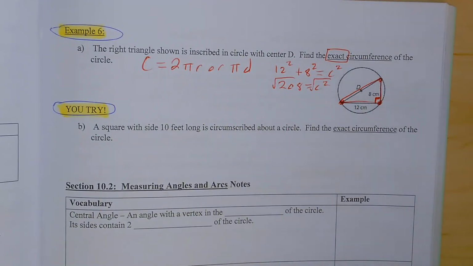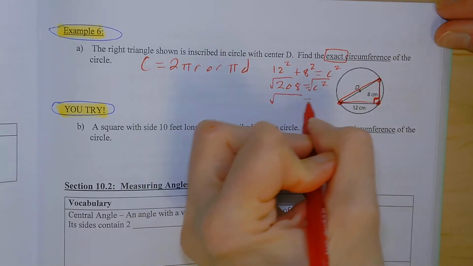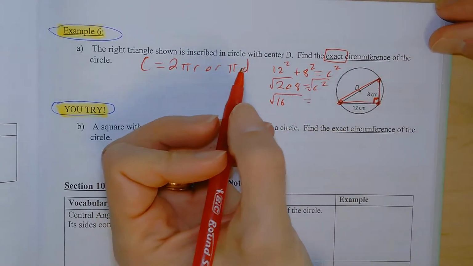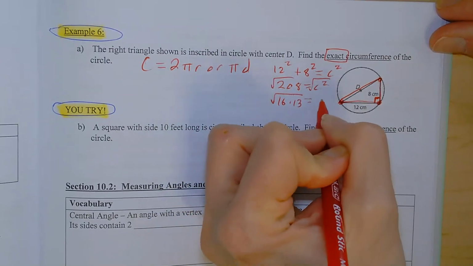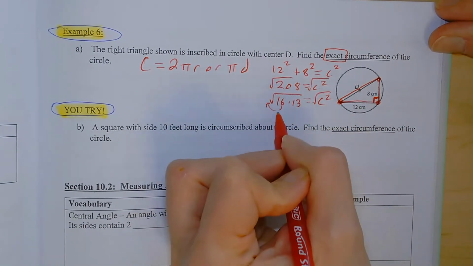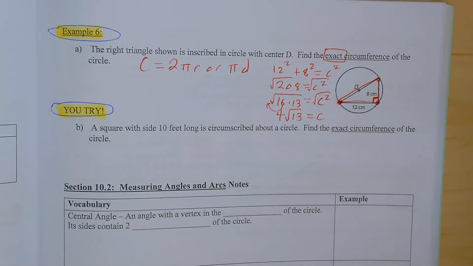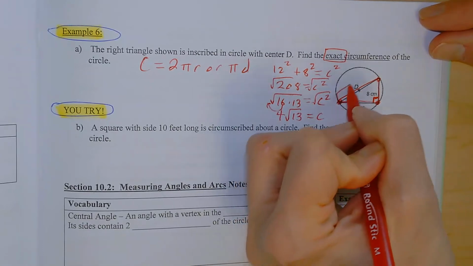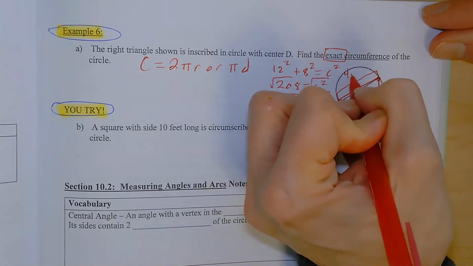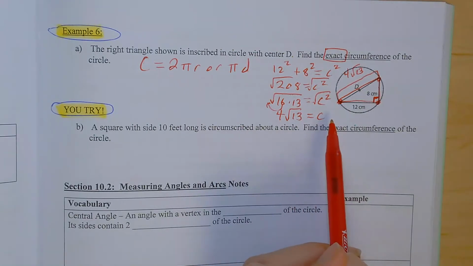So what we do is we start looking for perfect squares that go into 208. And as you go down the list, you're going to hit a 16 times a 13. And so the 16, when you bring that out, will become 4 radical 13. And so the c, that's not circumference, that is the diameter. This is 4 radical 13. And we got that by doing Pythagorean theorem and simplifying.